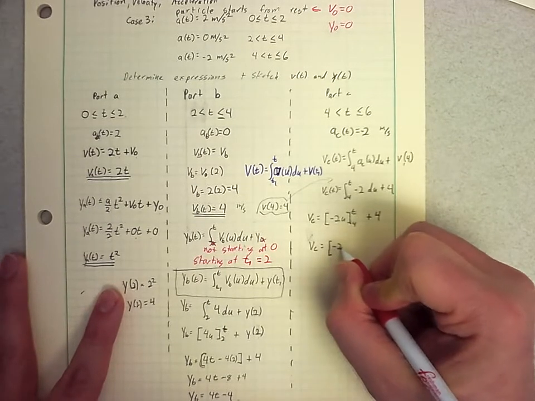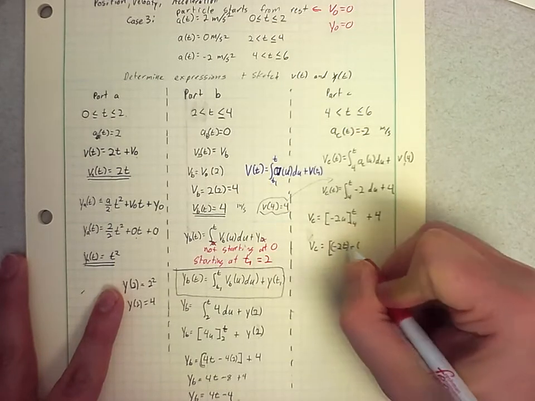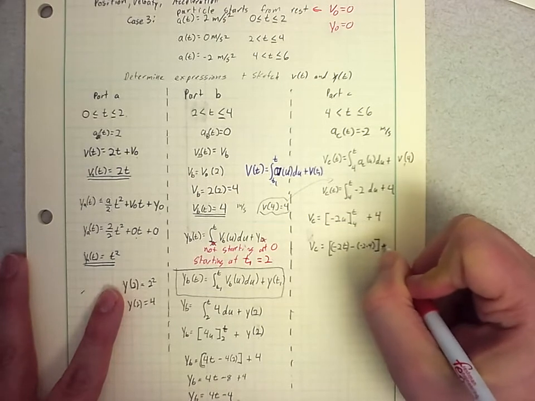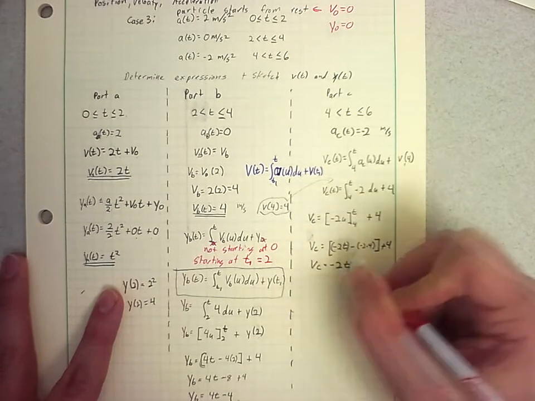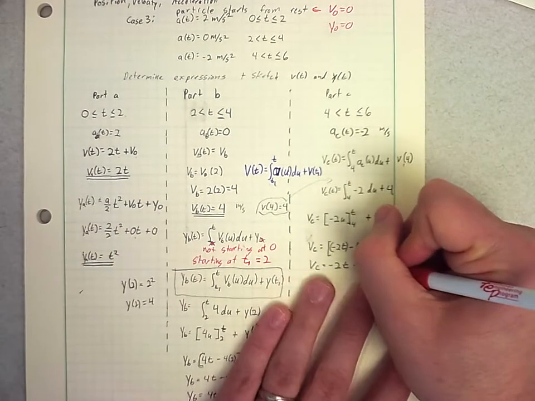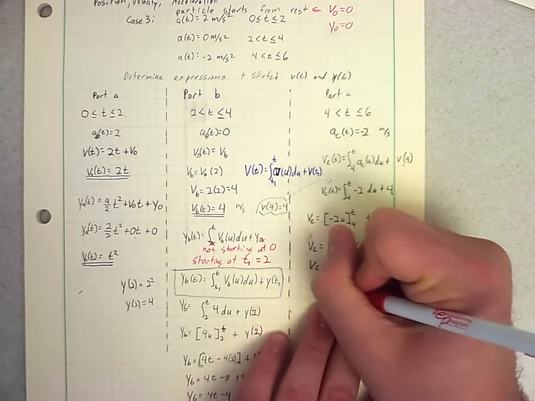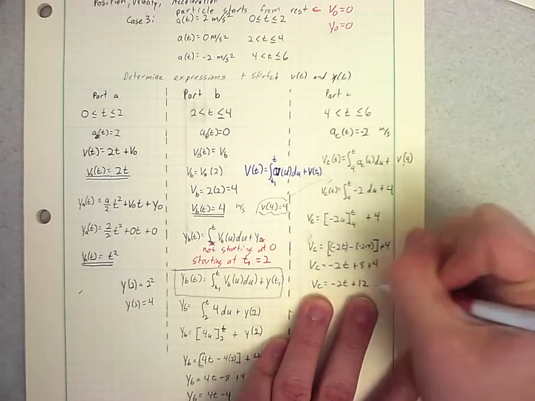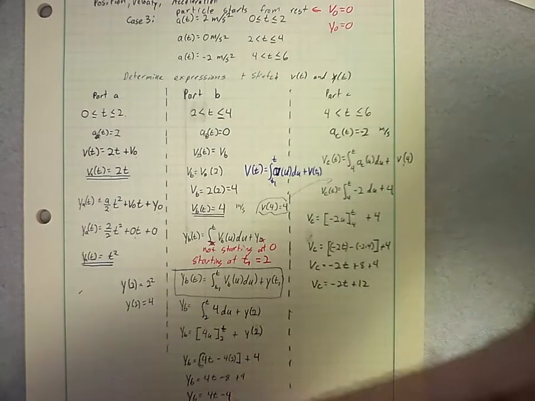So it's negative 2 times t minus negative 2 times 4 plus 4. So I get negative 2t, that's going to be plus 8 plus 4. So I get, for the velocity, negative 2t plus 12 is the line that represents the velocity for that third part.